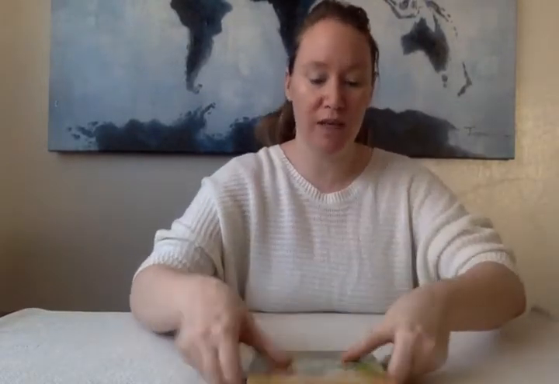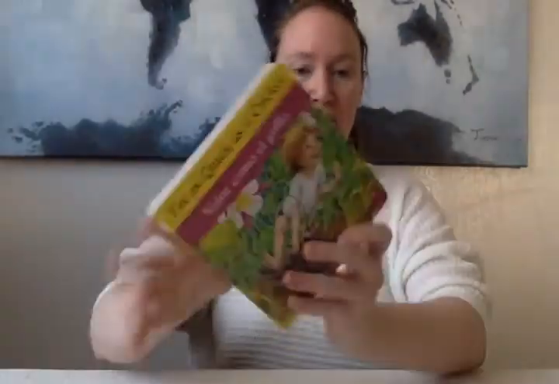Okay, before I let you go, I wanted to read this quick story by Audrey Wood, and it's called I'm as Quick as a Cricket. It's in English and in Spanish, but I'll just read the English part.